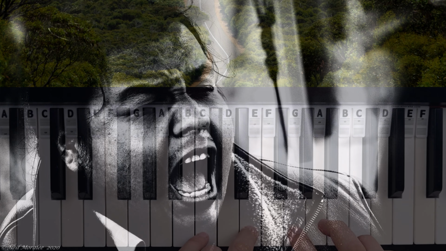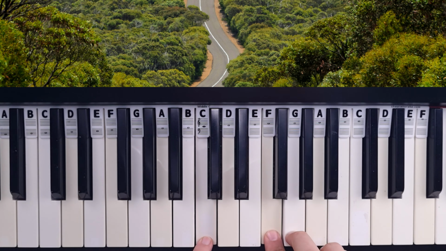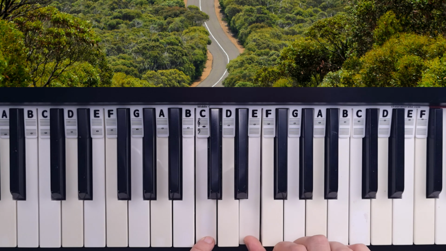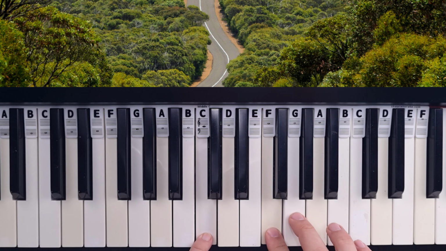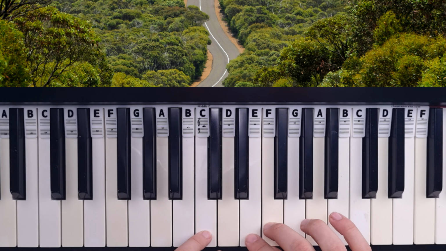Tense, at rest. The 4th, it could want to rise up to the 5th, but actually the 3rd is closer. The 5th is 2 keys away. 1, 2. The 3rd is only 1 key away. So the 4th wants to fall down to the 3rd.